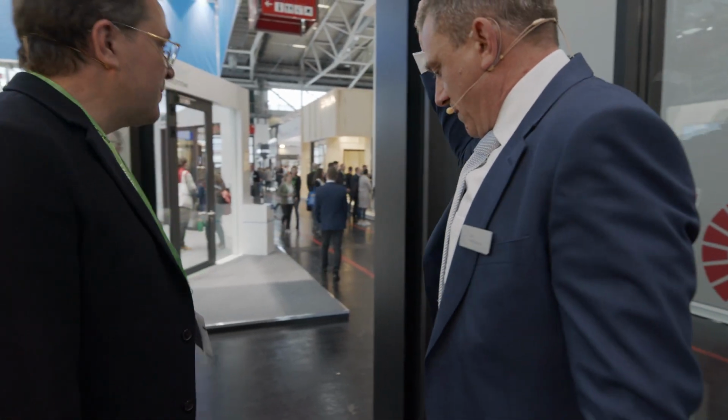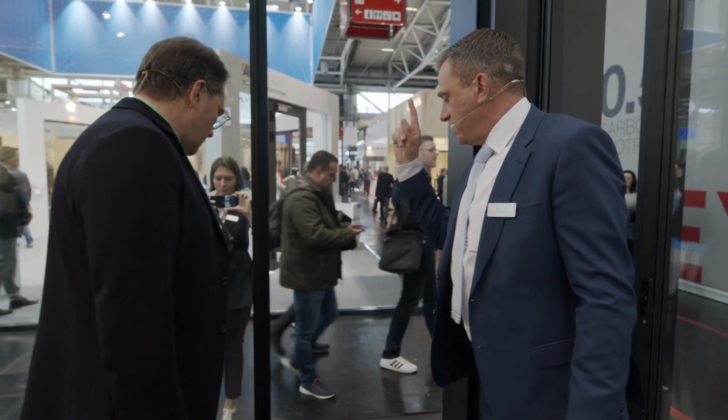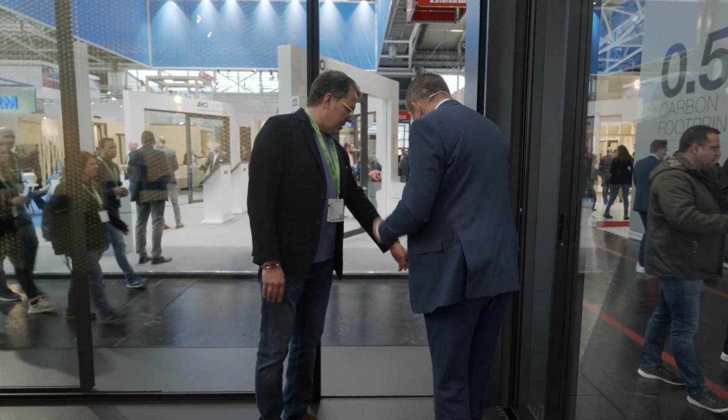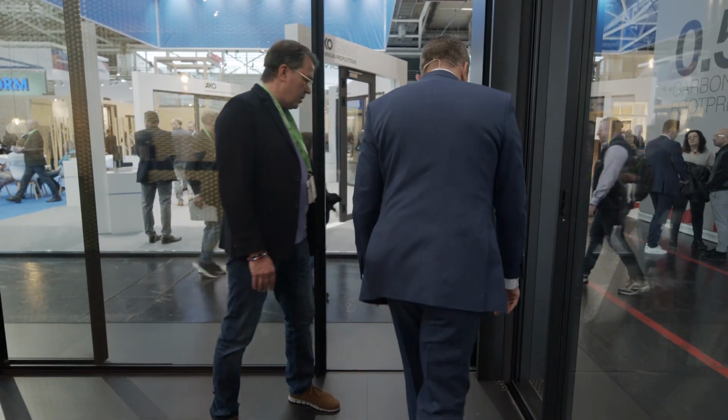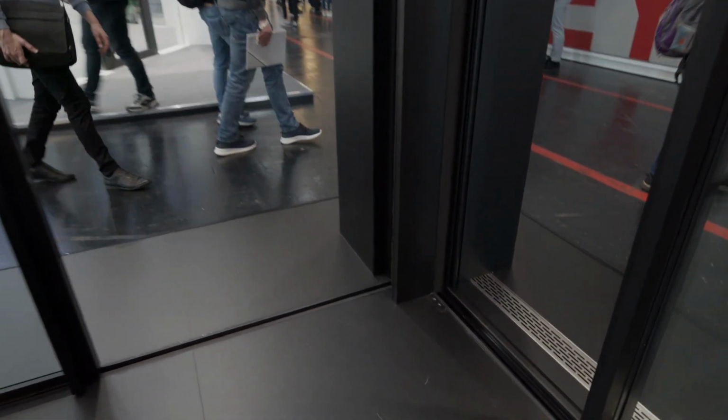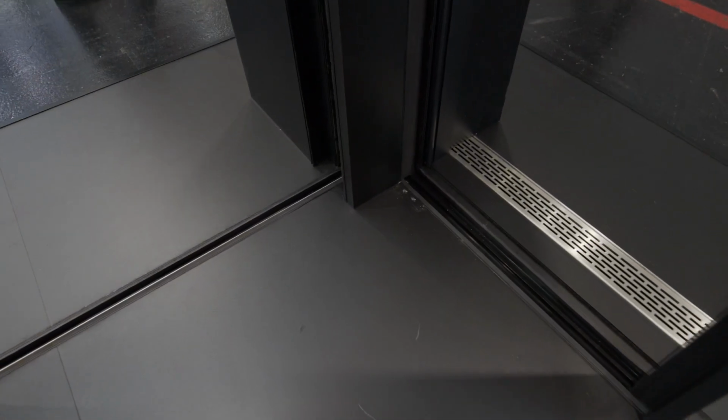Promise. We'll find out. Motorized top sliders. And I see that one is deeper, and that one is a little shallower. This is what we call the view, so you don't see any profiles. We go flush from the bottom all the way to the top with glass.